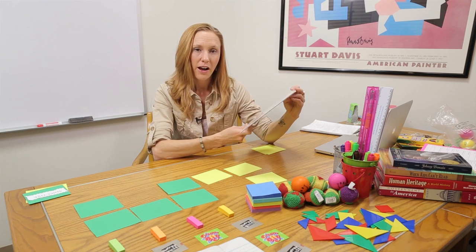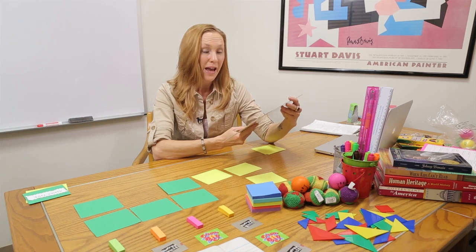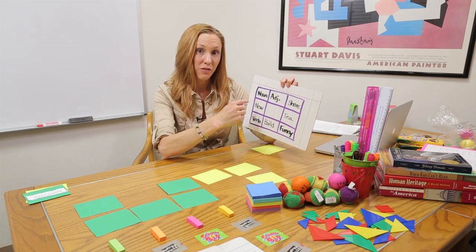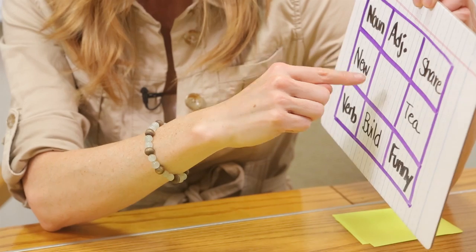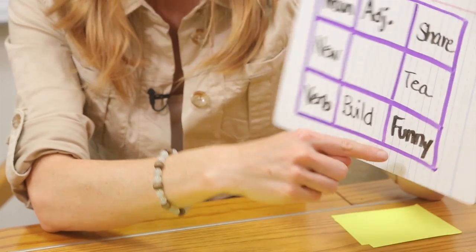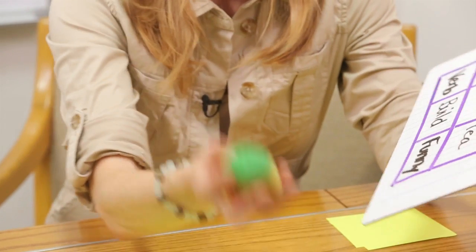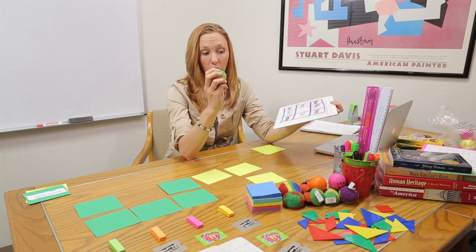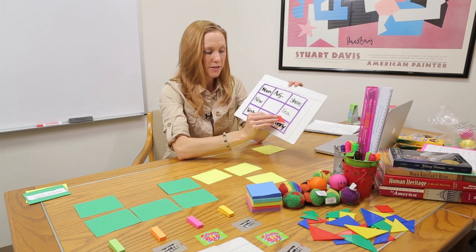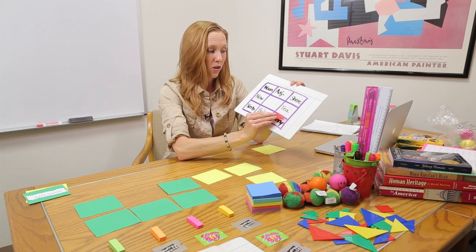And I'll call out, let's say I'll call out adjective. They have to find an adjective on here. They can't find the word adjective. They actually have to find an adjective on here. So funny. So they might say funny, and they can put one of their hacky sacks or a marker. Usually we'll have a marker to place on it. So they'll place funny when I called out adjective.